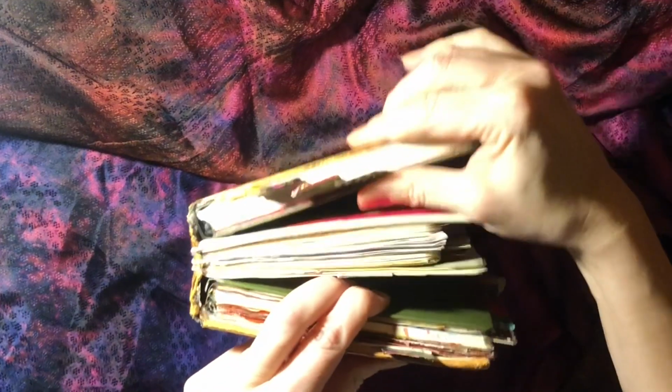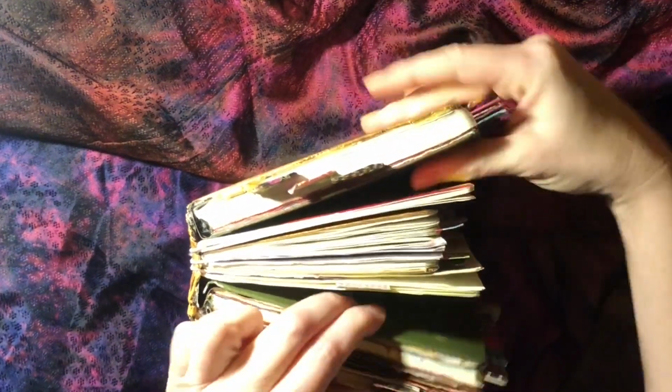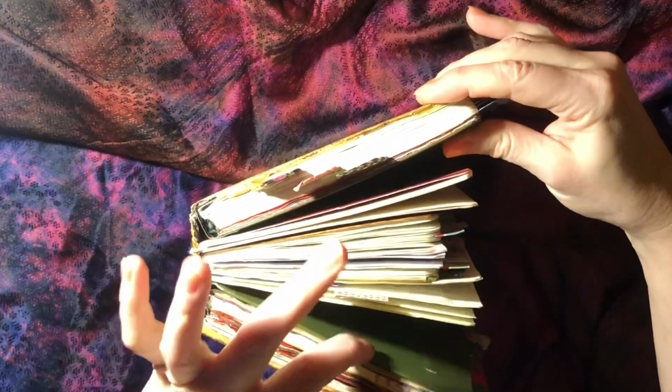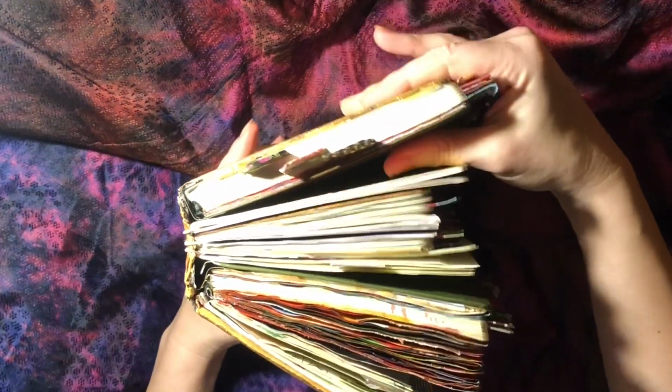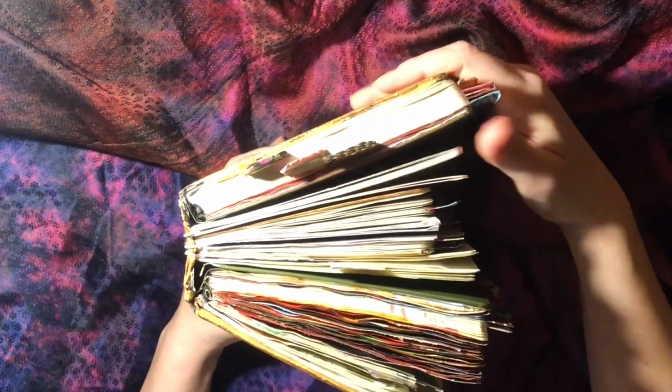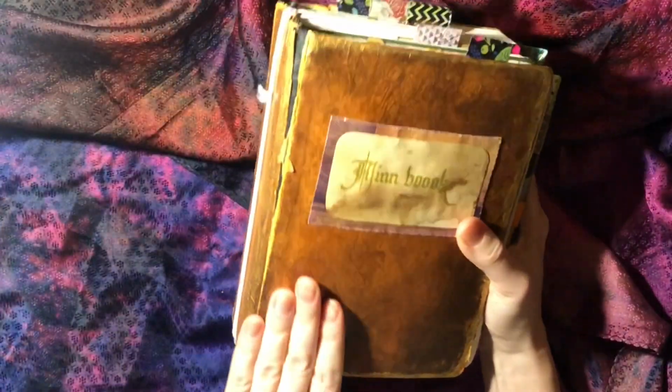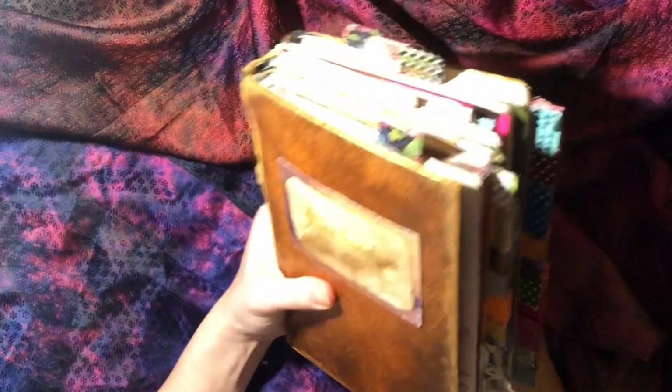So the basic structure is that I have two actual sturdy notebooks. These are Leuchtturms. I call them the front book in the front and the back book in the back. And these are held together with gaffer tape. You can't see it because I've made a pretty cover. Well, you can see it here because it's falling apart, but so they sort of form the sturdy backbone of the setup.